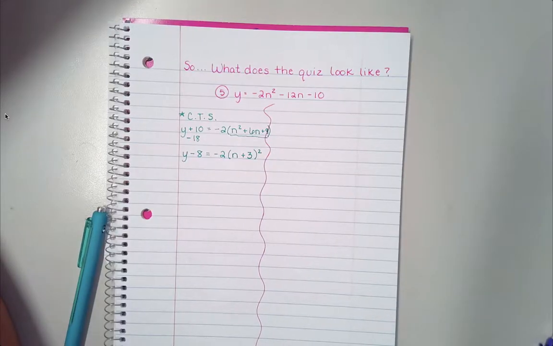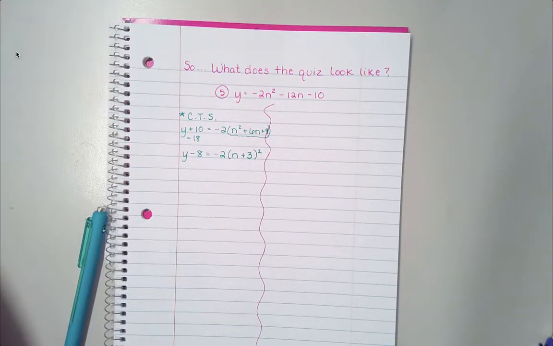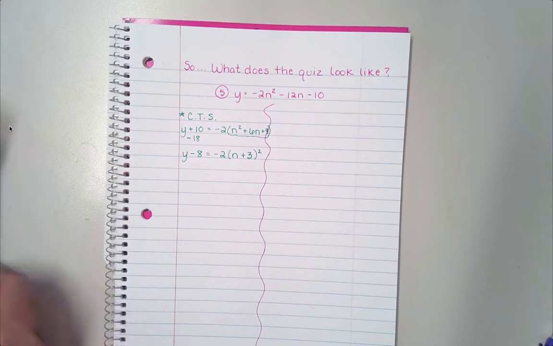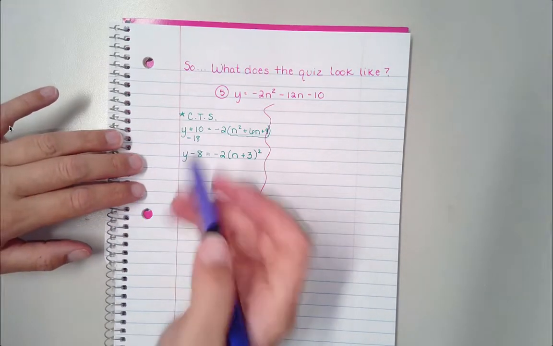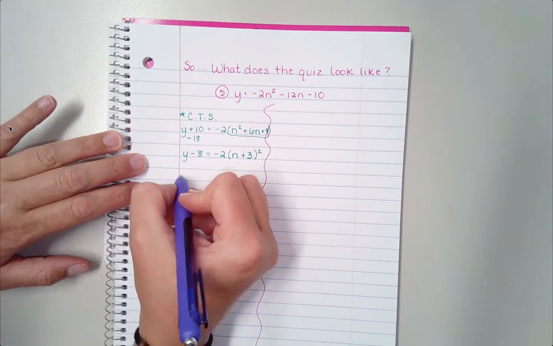That's just completing the square. So if that part was difficult for you, you may want to stop right now and go back and practice some of the completing the square problems before we go any further. Okay? The next thing, once we've completed the square, you're going to be asked to find the vertex.